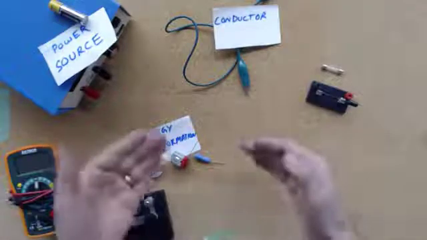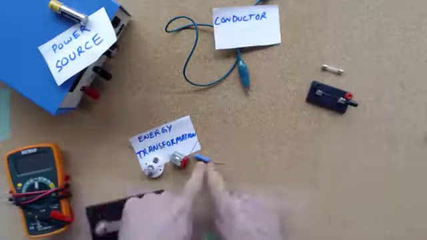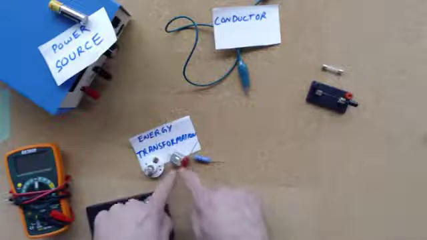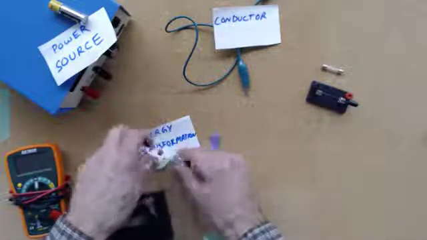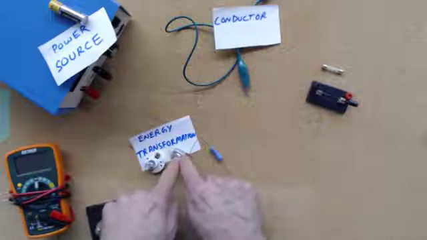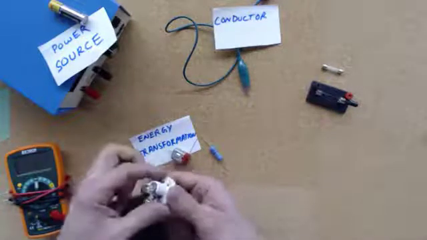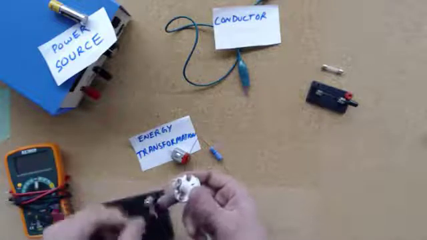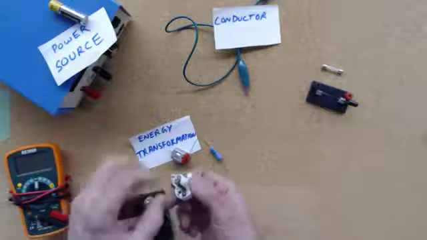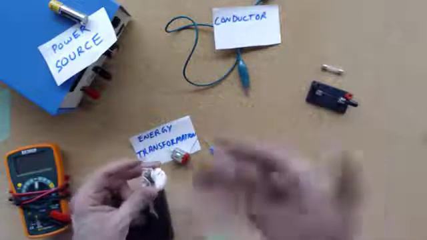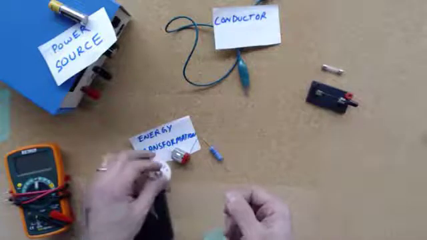They transform electrical energy into something else. This transforms electrical into thermal energy. The motor transforms electrical energy into movement because this turns. So that's electrical to kinetic energy, movement energy. This transforms electrical energy into light and heat. The one we really want is light. So this is an energy transformation device, transforming energy from electricity to light.